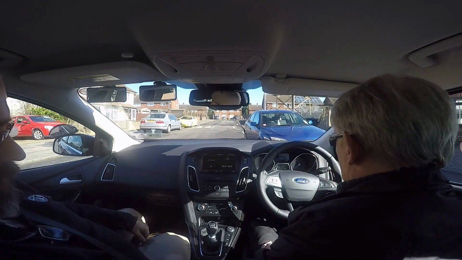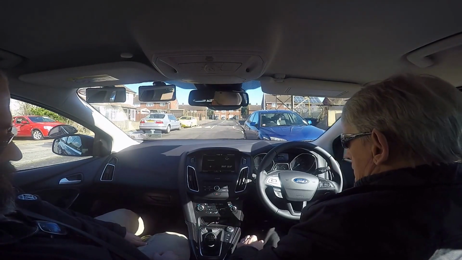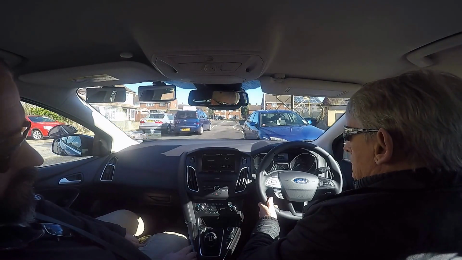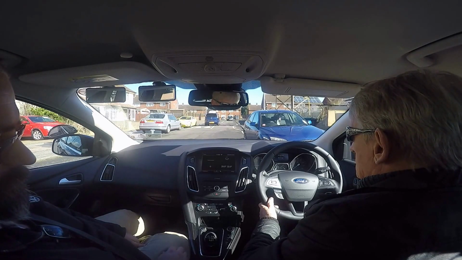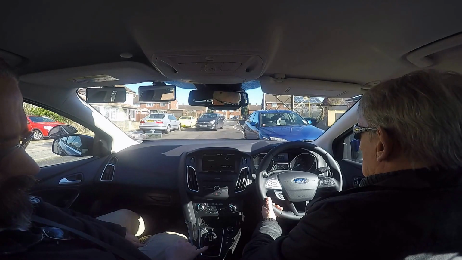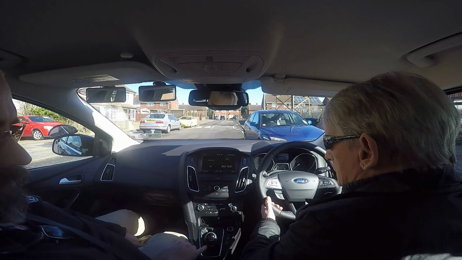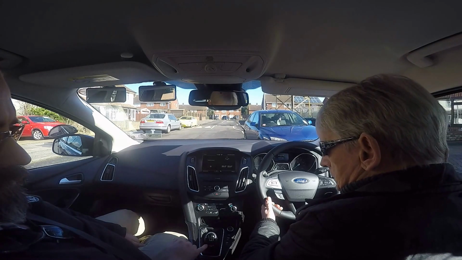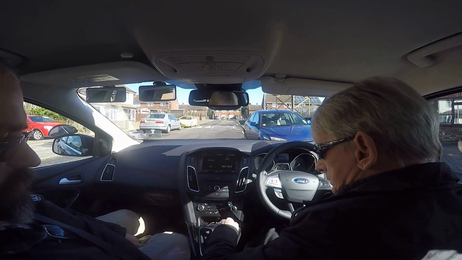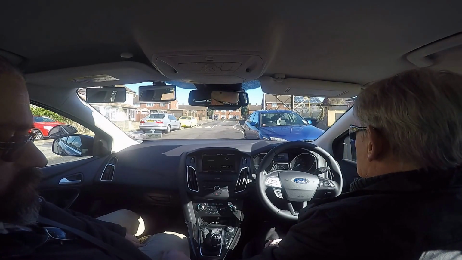Shall I get ready? Yeah, if you want to get yourself ready. So get yourself into gear. If you hang on a minute, Tony. If you put your clutch down, do you know what gear you're in there? Reverse. If you keep the clutch down, if you want to look down at the gear stick, you can see that it's back the way, so it's not in reverse. So if we put the gears into neutral just now, please, Tony.